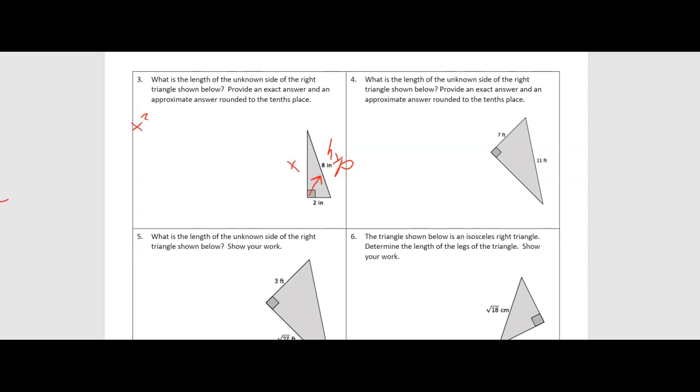So I get x squared plus 2 squared is equal to 8 squared. Notice that this time our x is on the other side of the equation. It's one of the legs. So again, a diagram could be given in many different ways. Sometimes you're finding the hypotenuse length. Sometimes you're finding one of the legs' length. So we're going to have x squared plus 4 is equal to 64. And then I'm going to have x squared is equal to 60.